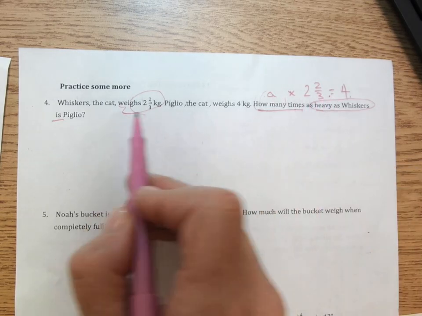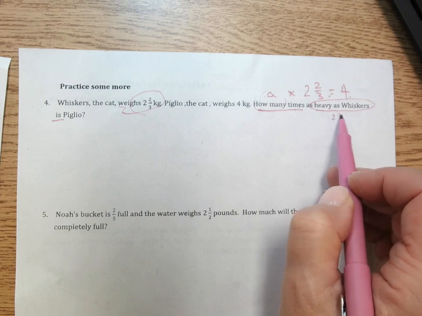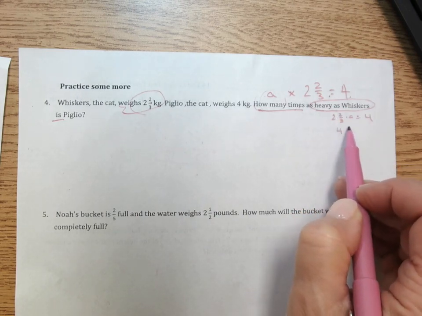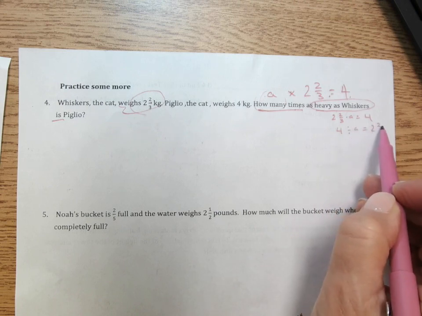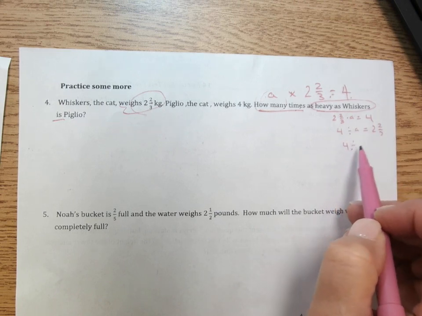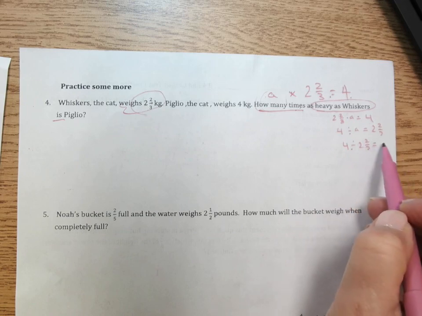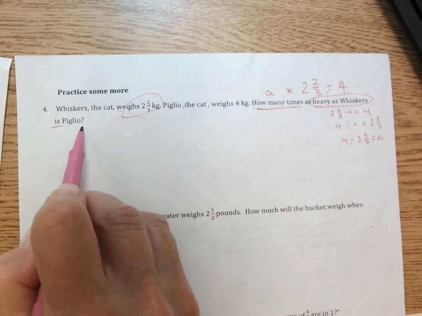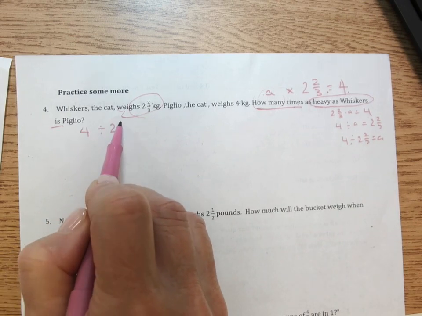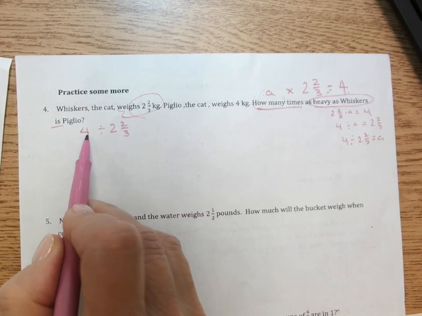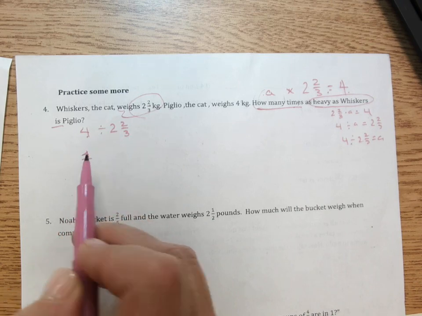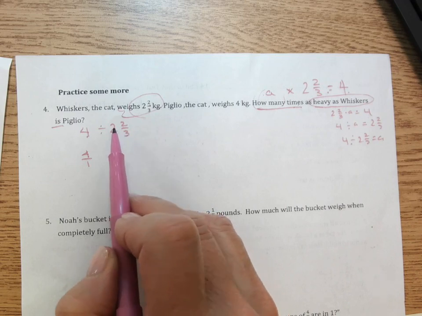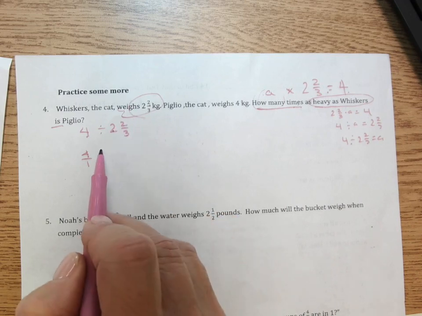So I'm going to make a little fact family. So I could do 2 2/3 times A equals 4. I could do 4 divided by A equals 2 2/3. Or I could do 4 divided by 2 2/3 equals A. So I've got 4 divided by 2 2/3. Are they both fractions? For this to be a fraction, I'm going to put 4 over 1. And then this is going to be 3 times 2, which is 6, plus 2, which is 8.